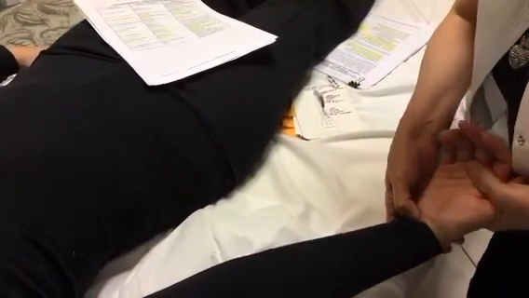So here I'm going to come down to where it attaches, onto the pisiform and also the hamate. Right there in the pisiform, hamate, all the little attachments, and then onto the fifth metacarpal head, the ulnar metacarpal head.